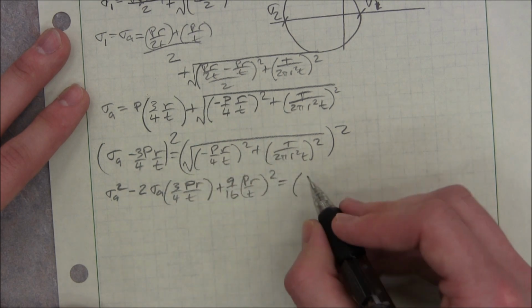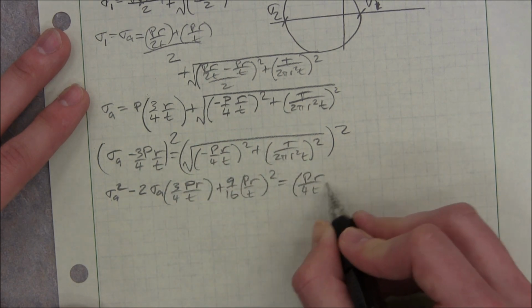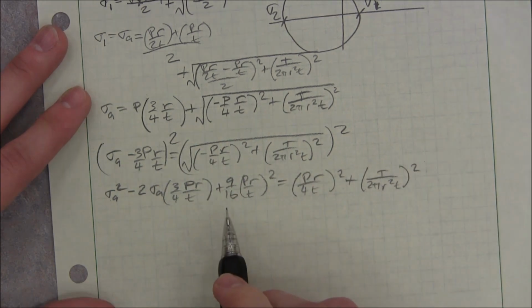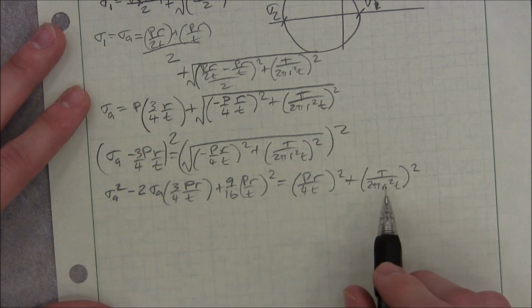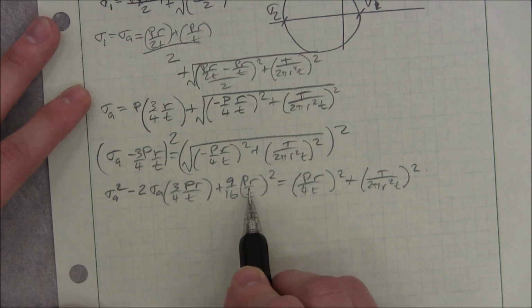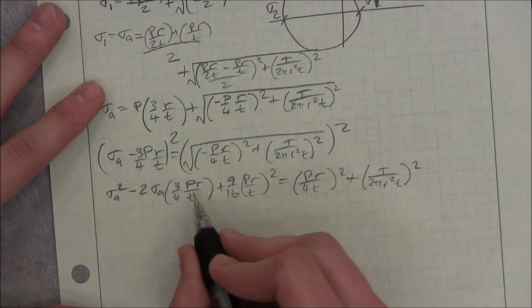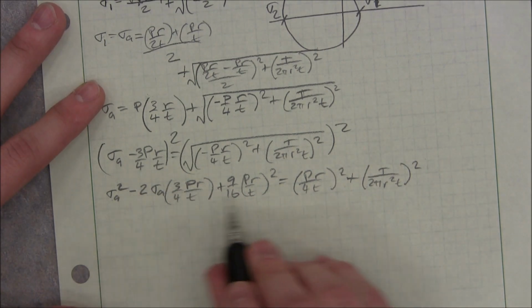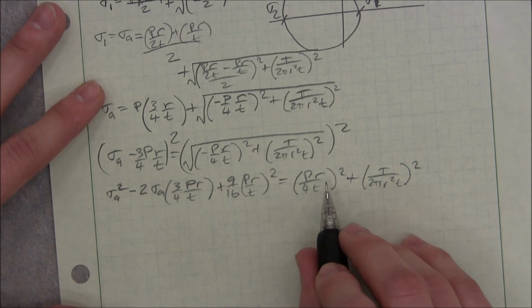I'll just take the negative out since it's going to be squared. All right, so at least I got rid of the root. Now I need to solve for P. So now I just have to isolate P, and it looks like I'm going to have some kind of quadratic.